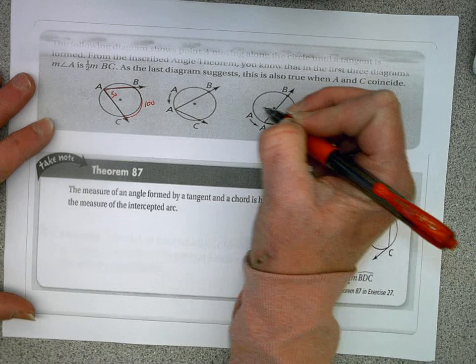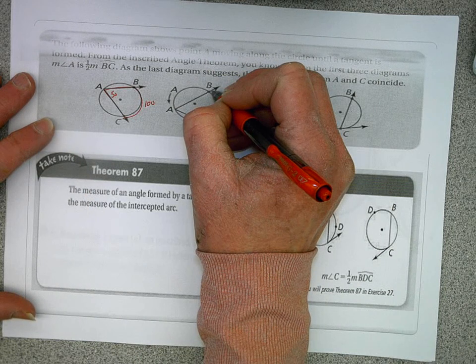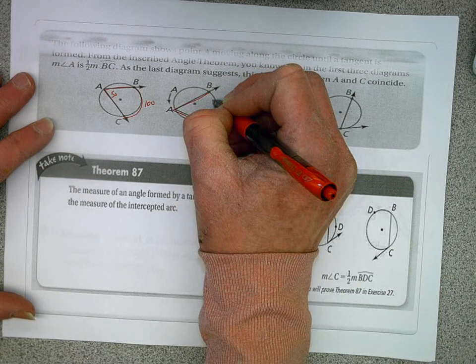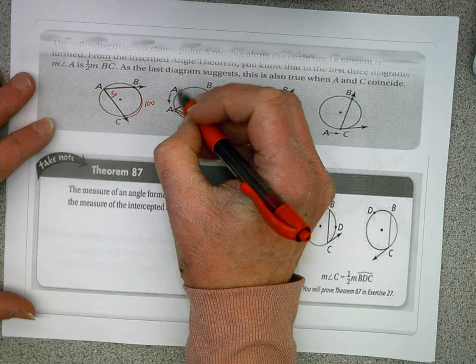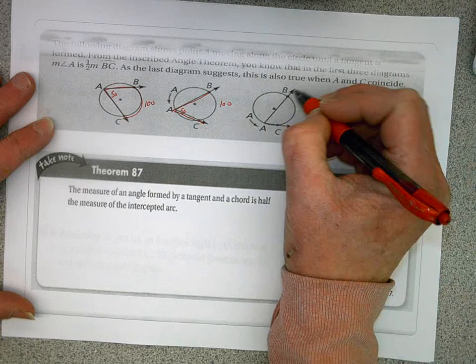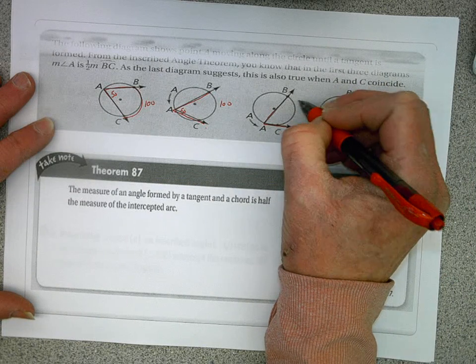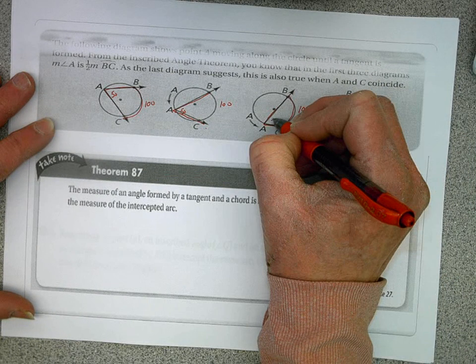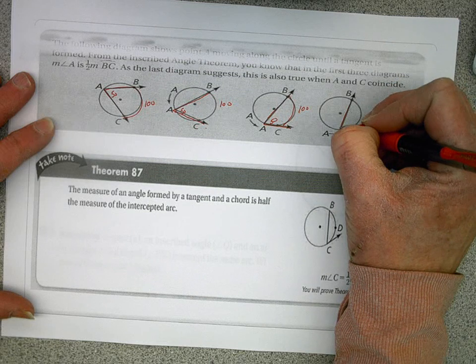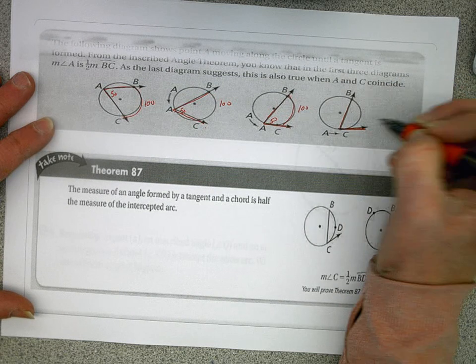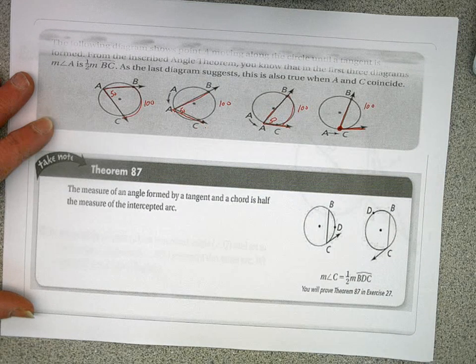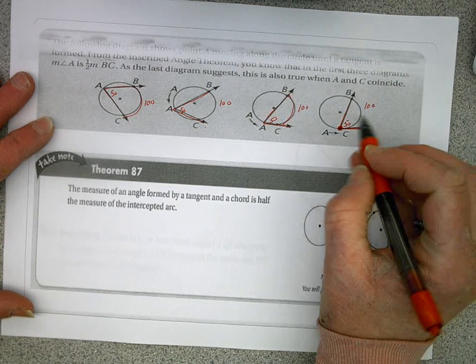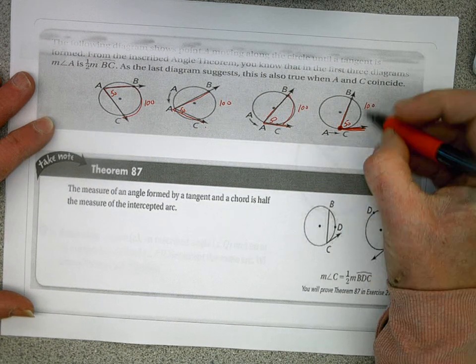If we move this around, and now we move A a little bit down, and that's still 100, B and C are not moving, so you guys know A is moving, still 50. Now I'm moving A down farther. That's still 100. That's still 50. And now you do it so A and C are in the exact same spot. Again, we're not changing that arc, so that angle is still 50. So this is called a tangent.